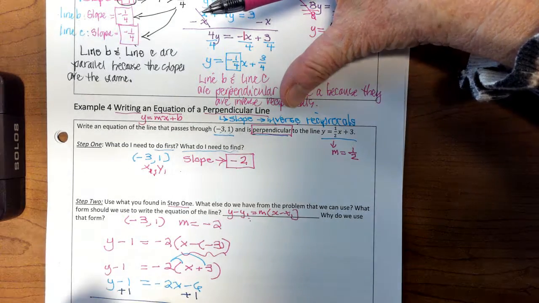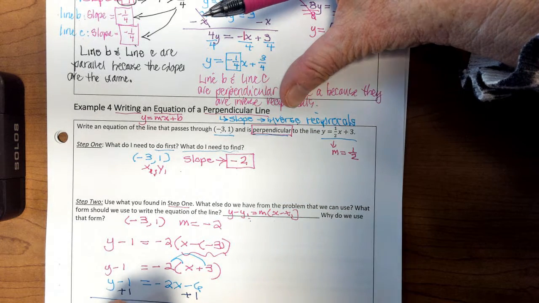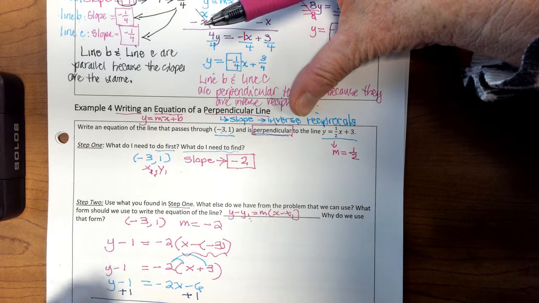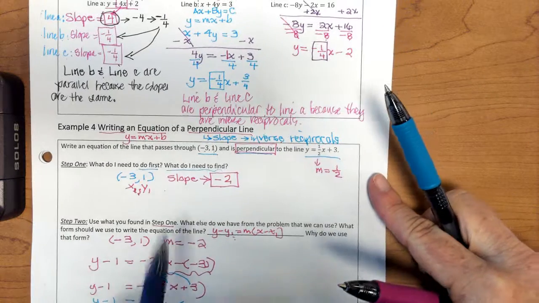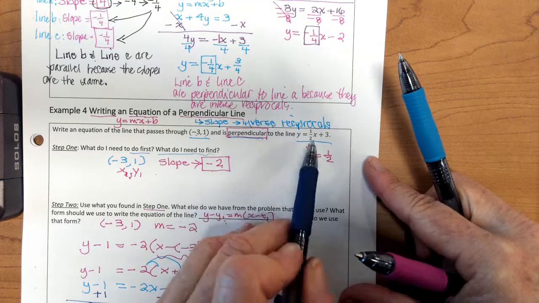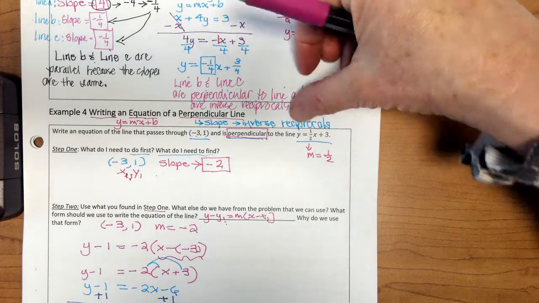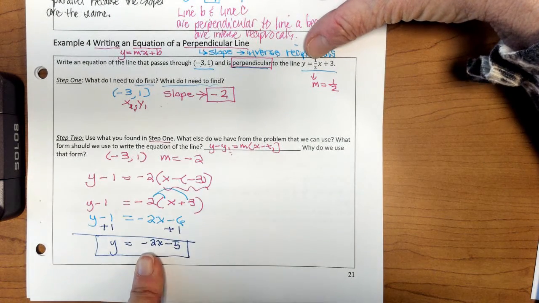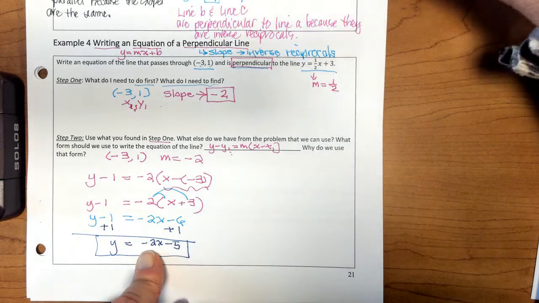When I add 1 to both sides, I get y is equal to negative 2x minus 5. And that is an equation of the line that passes through negative 3 comma 1 and is perpendicular to this line. I know that it's perpendicular because when I look at the slopes of 1/2 and negative 2, those are inverse reciprocals of each other.